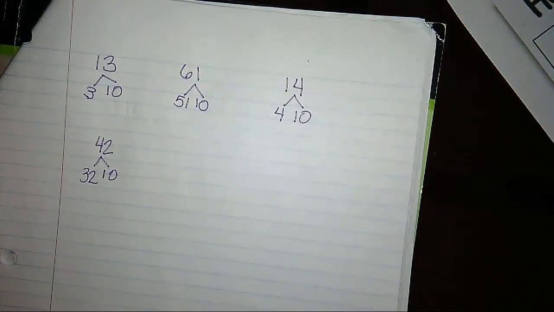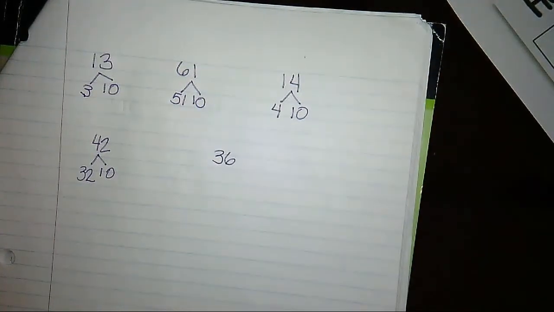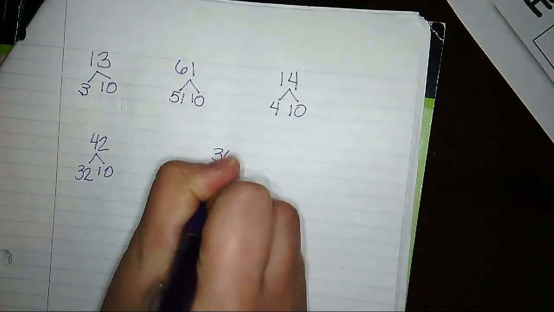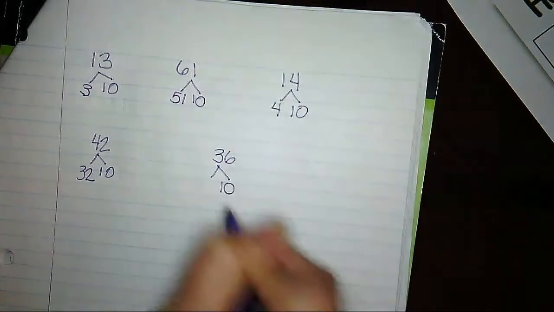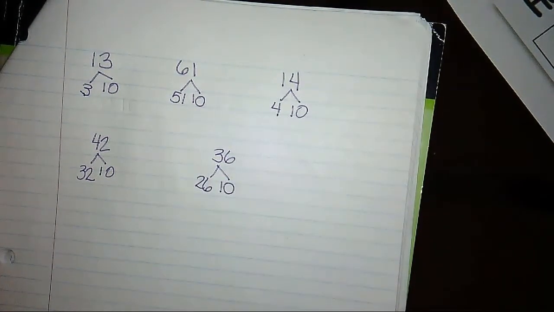Great job. And the last one. Let's do 36. Take out 10. Go. And here's what you should have. I have 10 on one side and 26 on the other side, boys and girls. Way to go. We're done practicing taking out 10 from different numbers.